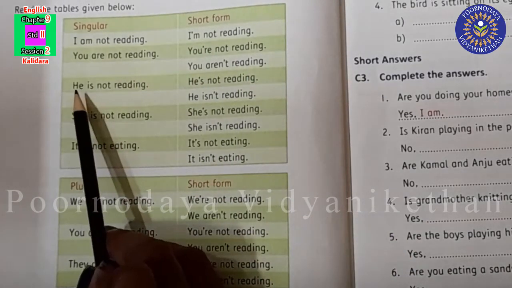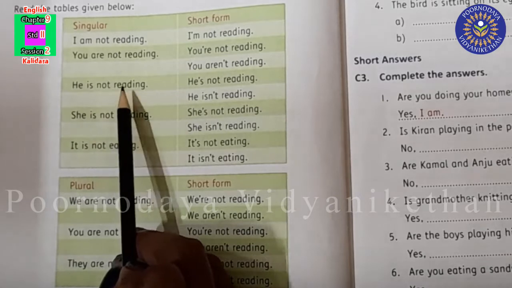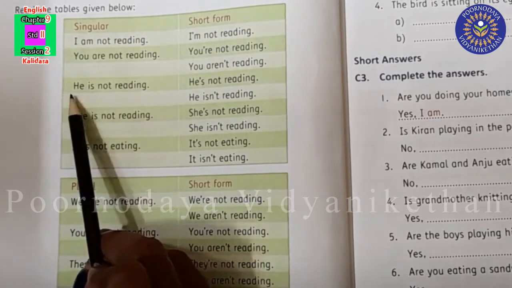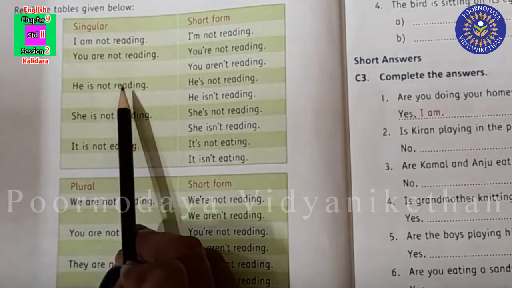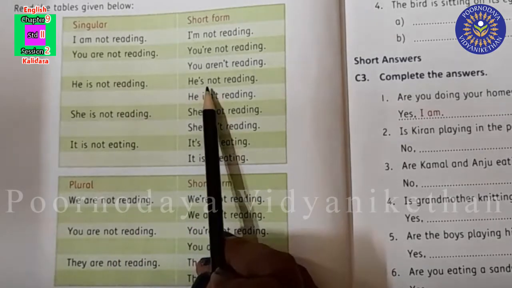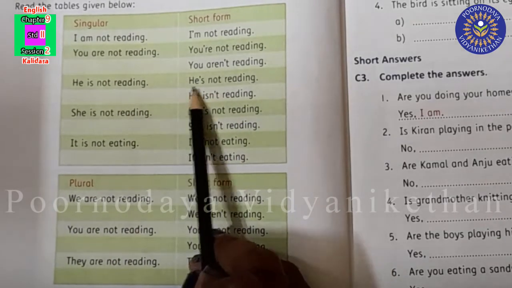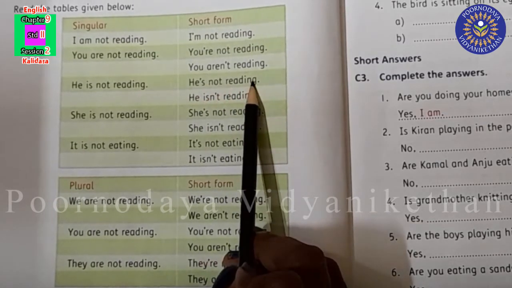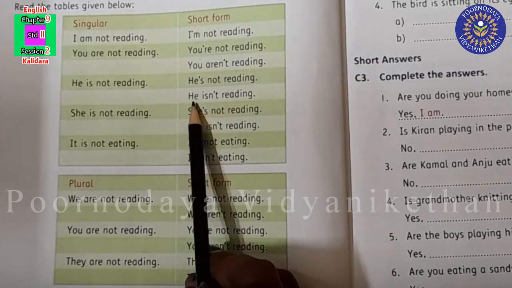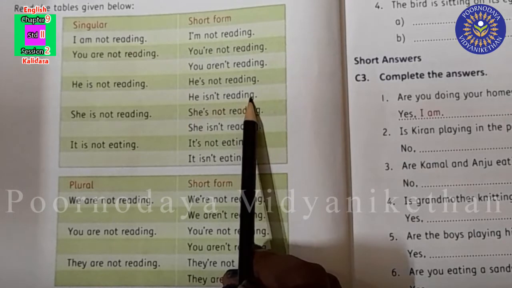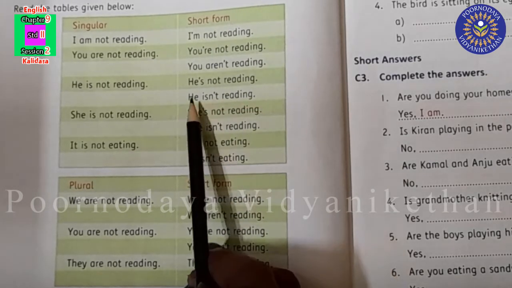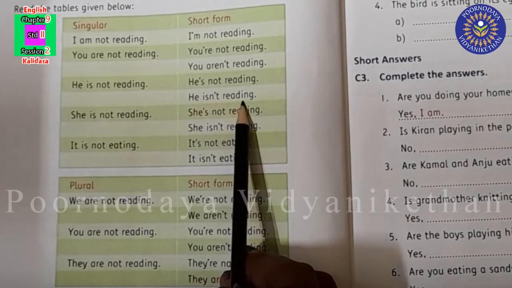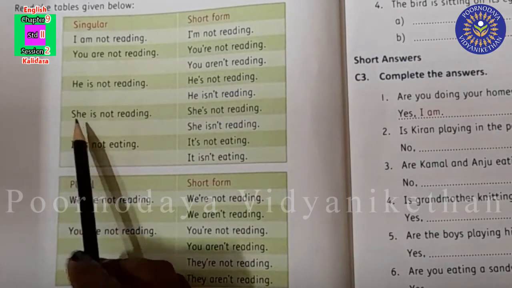See the next one. He is not reading. Repeat it. He is not reading. And what is the short form? He's not reading. Or we can say like this, he isn't reading. Repeat it, children. He isn't reading.